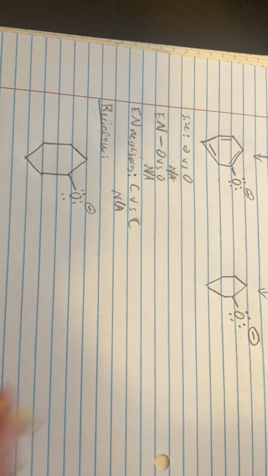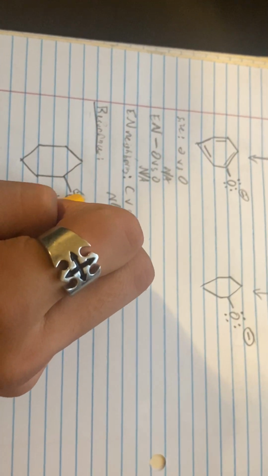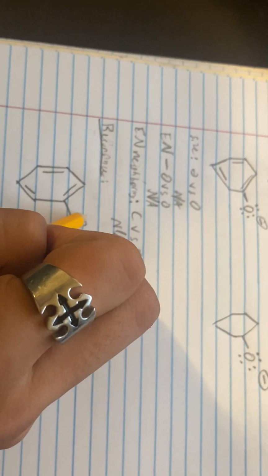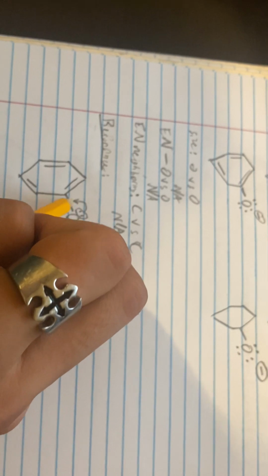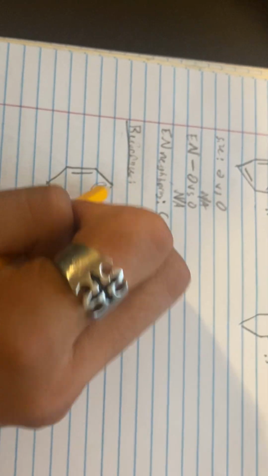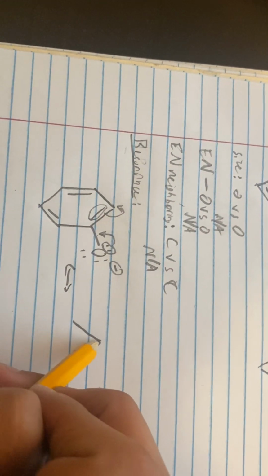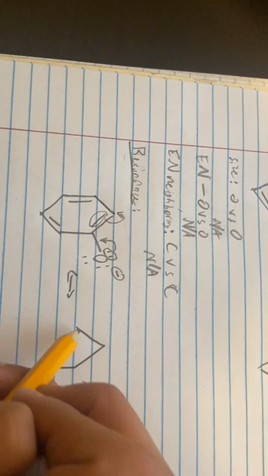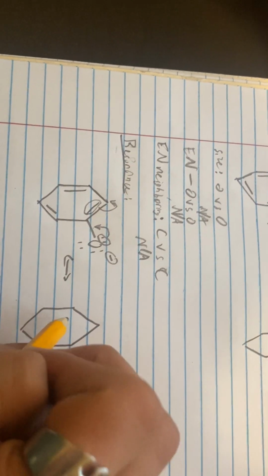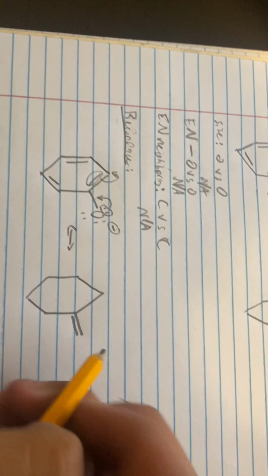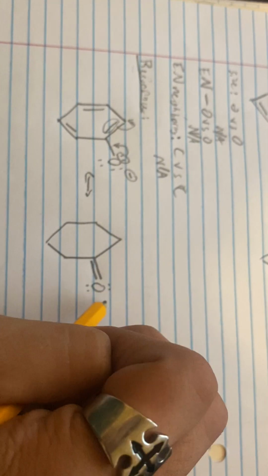We forgot the double bonds. So we want to circle the lone pair and put it right here. Circle this double bond, put it right here. And that's going to give us lots of hexagons. This one is going to move in. This is going to turn into a double bond, oxygen with only 2 lone pairs.